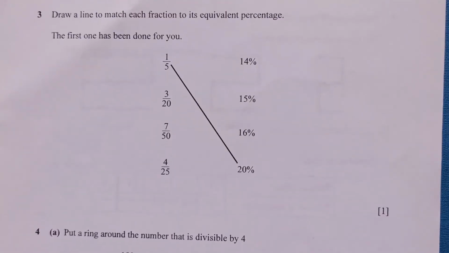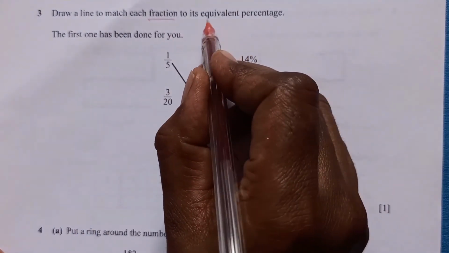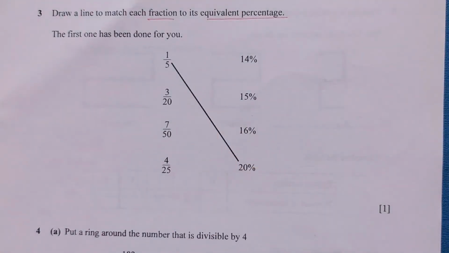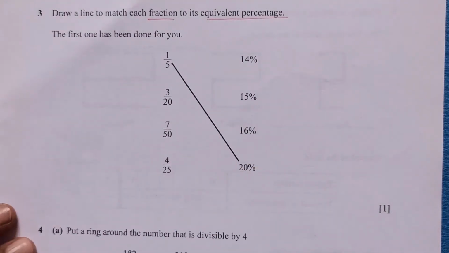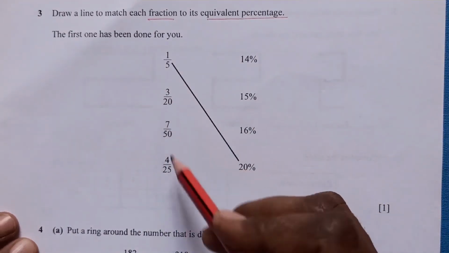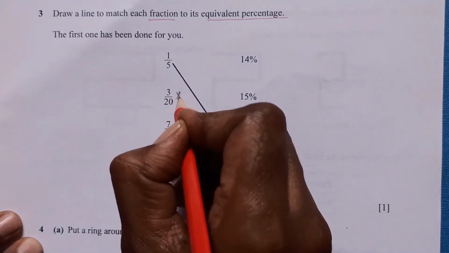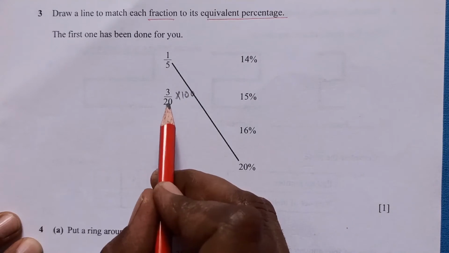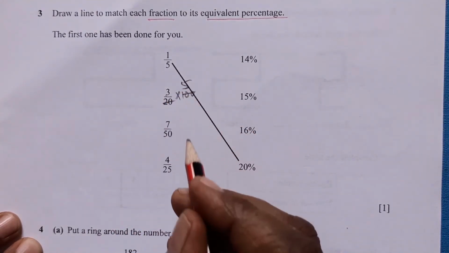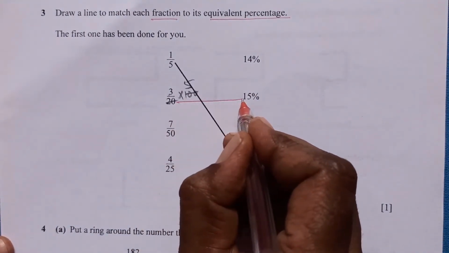Number 3. Draw a line to match each fraction to its equivalent percentage. So we have the percentages here, and we have the fractions. We need to see which one is the suitable fraction. We can easily convert them into percentages by multiplying by 100. So you see 20 times 5 is 100, so 3 times 5 it is 15. So it will go to this 15 here, right?